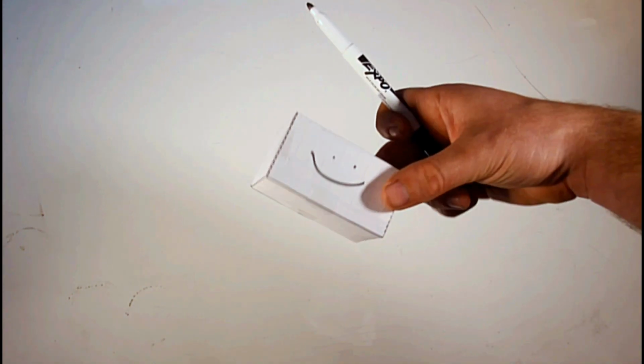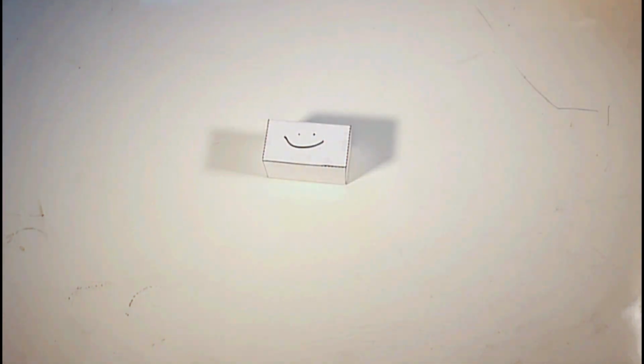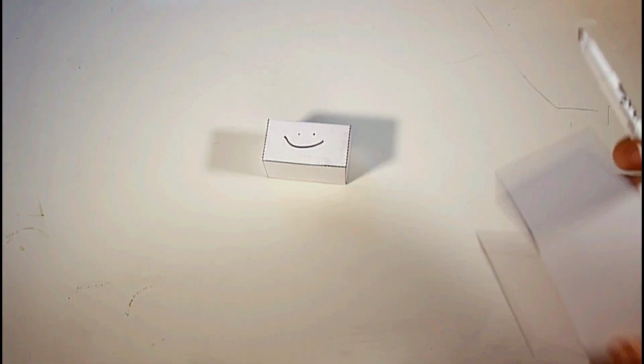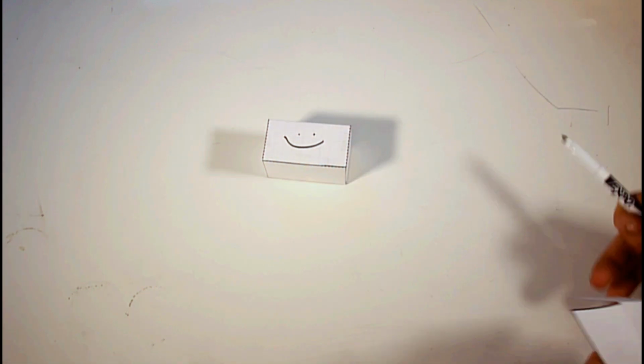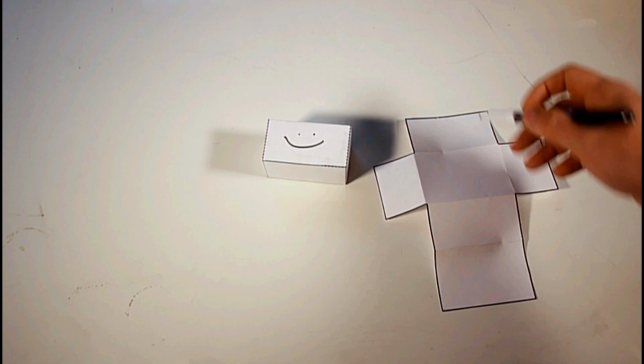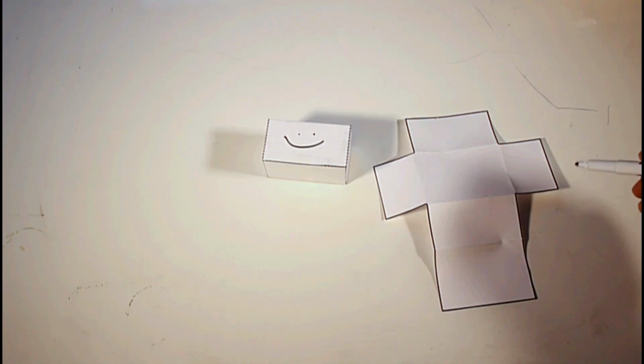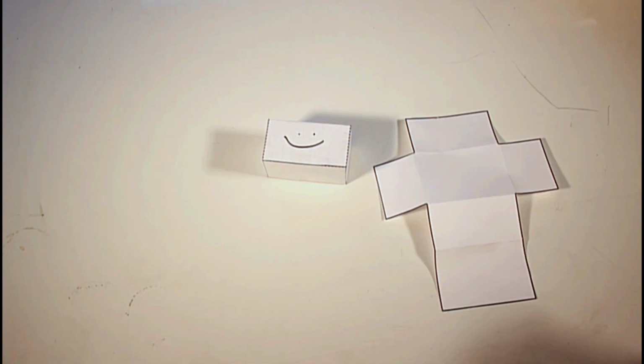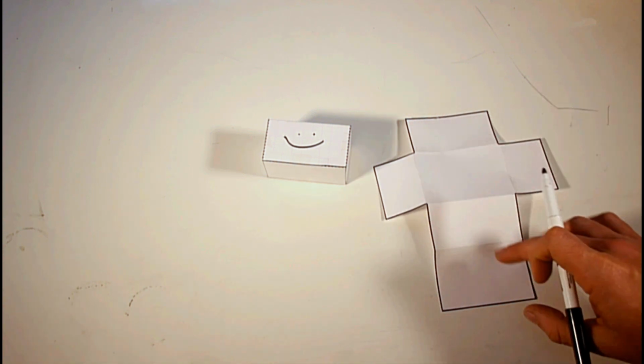To show what I mean, I have a net that's not quite folded all the way up and taped. If we took this shape and folded it out, we would get something that looks like a lowercase t. This lowercase t has all the sides.